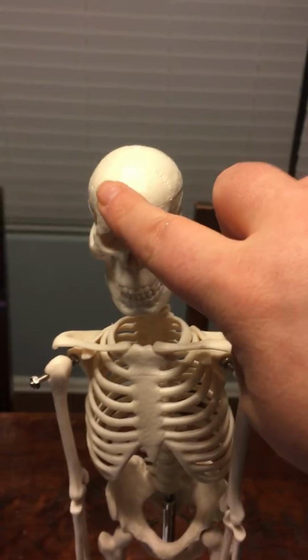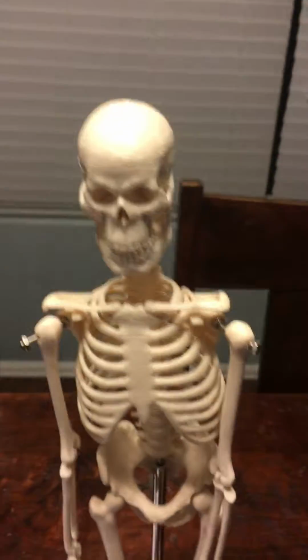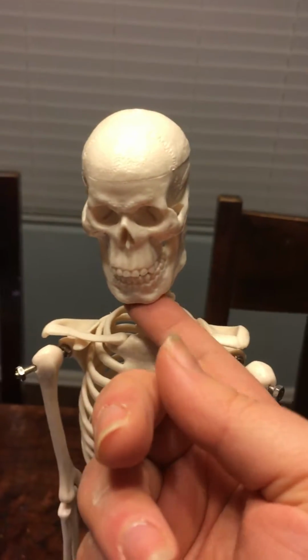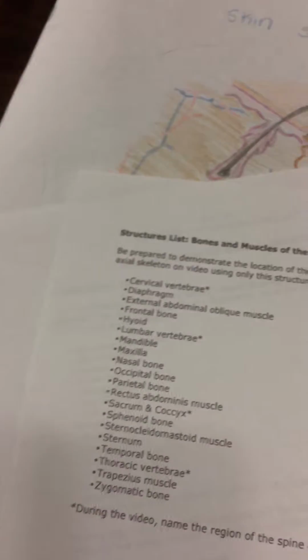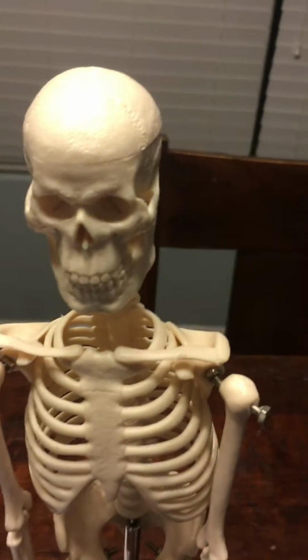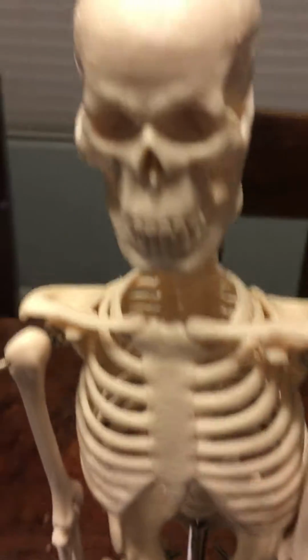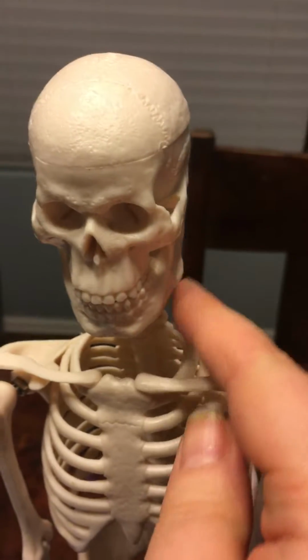And then let's go to our frontal bone, which is right here, and the hyoid, which is up under the chin. I don't know if you can see, but that's where it would be. All right, and then the mandible, which is the jawline here.